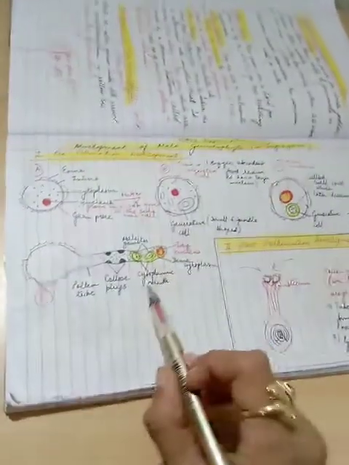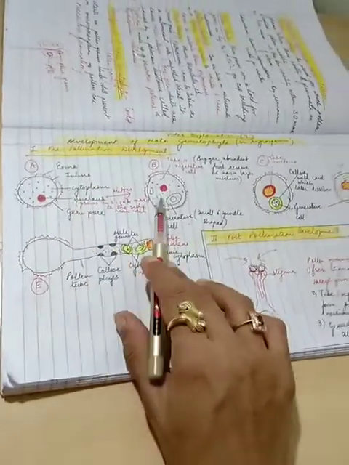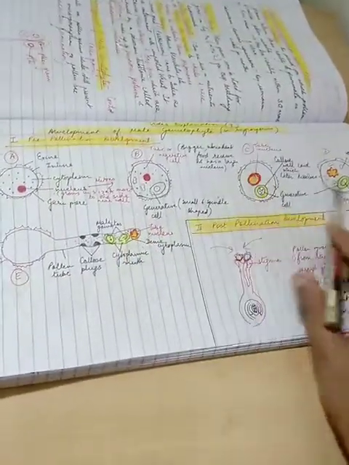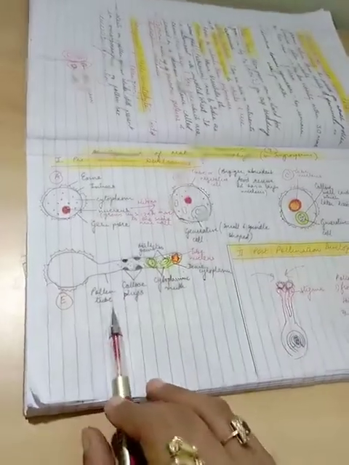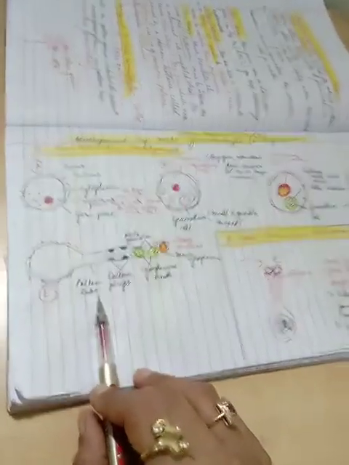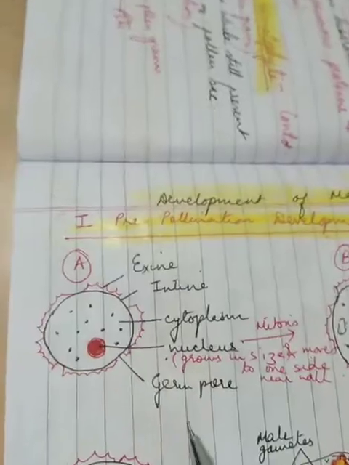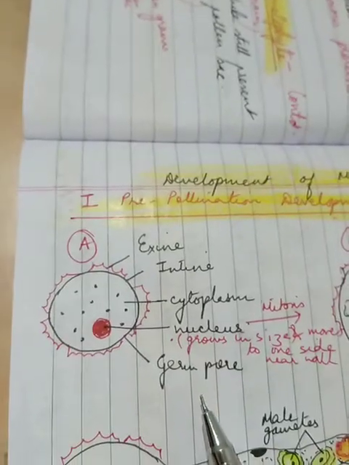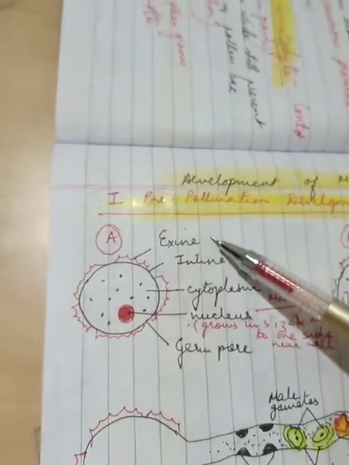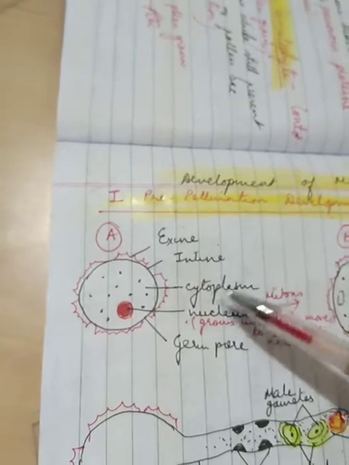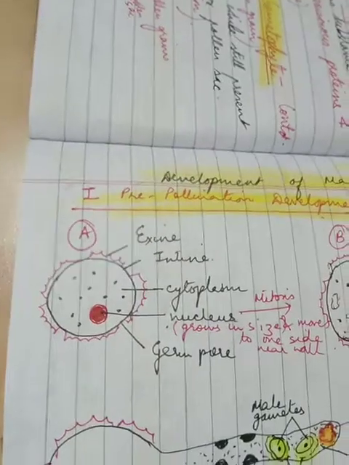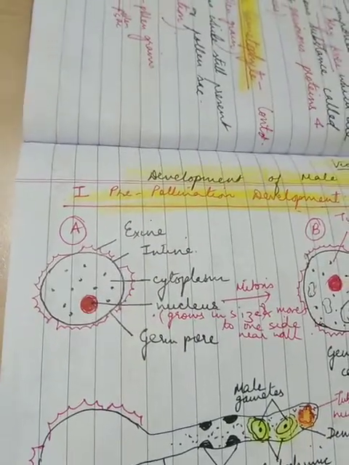How is it going to occur? In stages A, B, C, D and E, which will end the pre-pollination development. Let us see what all is going to happen here. Look at this diagram A. It depicts a pollen grain with the exine as the outer part and the intine as the inner layer. Then there is cytoplasm. The changes are going to start with the nucleus.